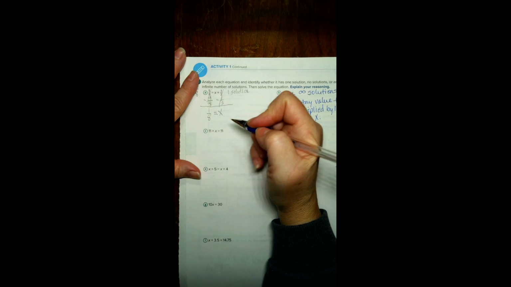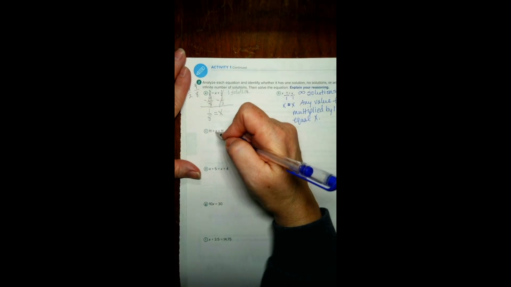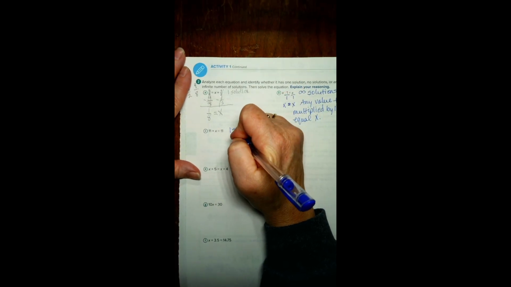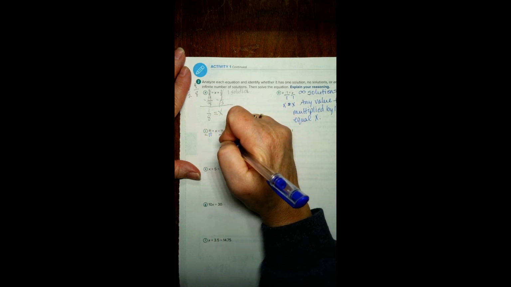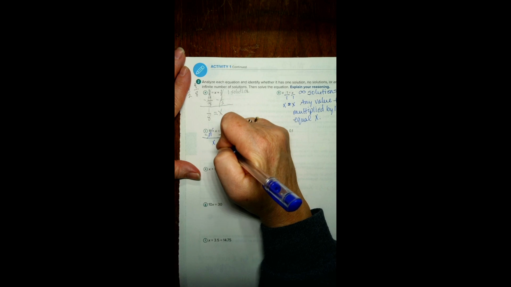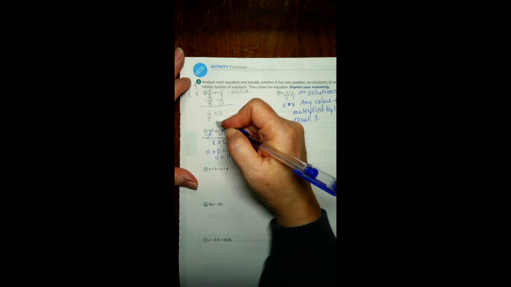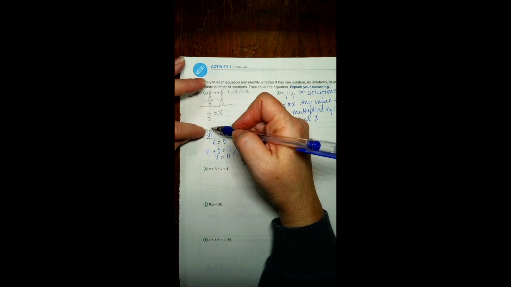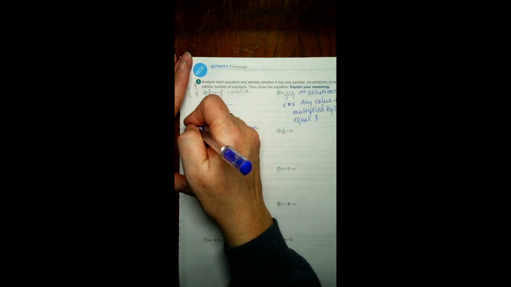Okay, letter C. 11 plus x equals 11. Again, immediately you're probably shouting at me that it's a 0. So I'm going to guess one solution. Let's check. If I subtract 11, x equals 0. If I plug that back in, 11 plus 0 equals 11. That is in fact true. Is there anything else I can put in for x that when added to 11 will give me 11? Nope, just one solution.